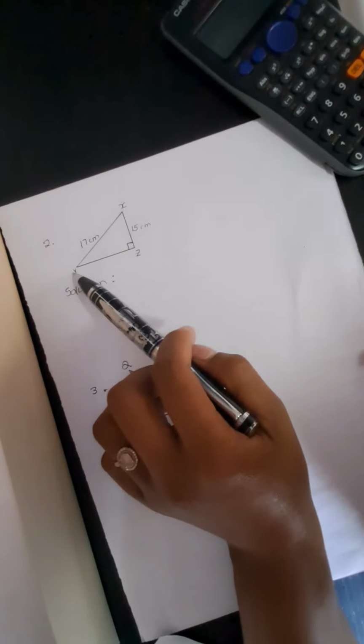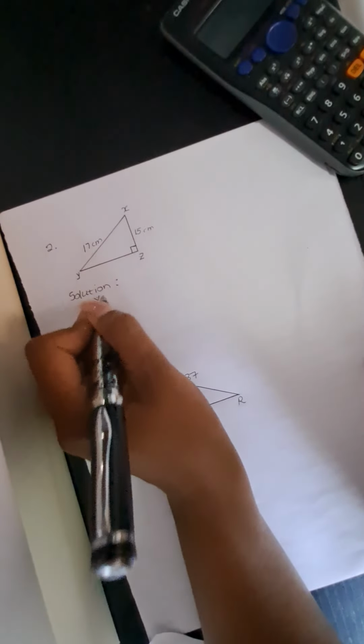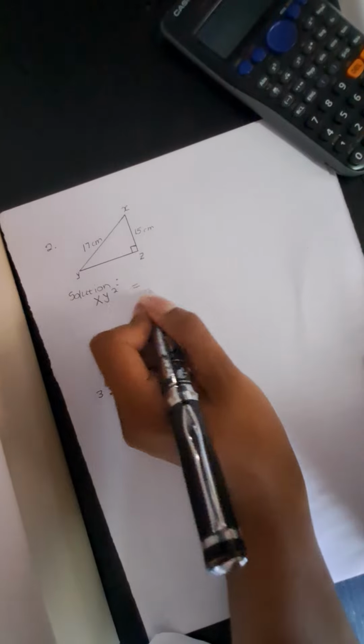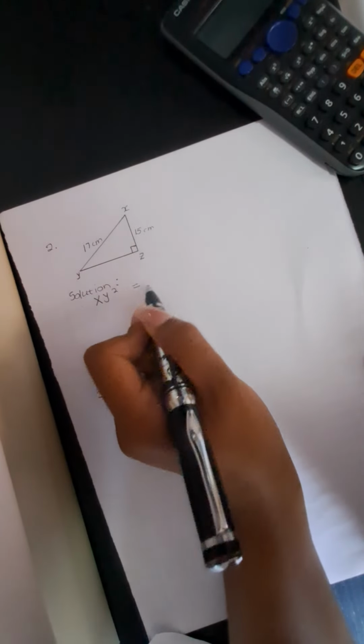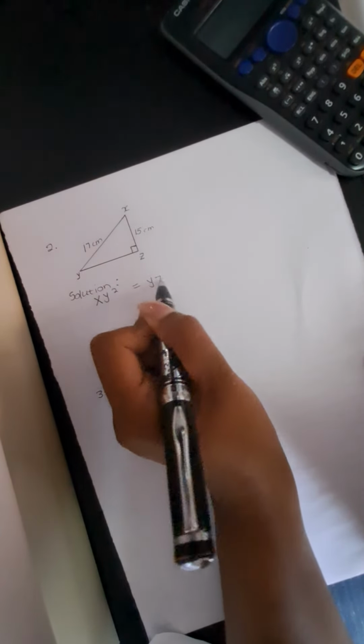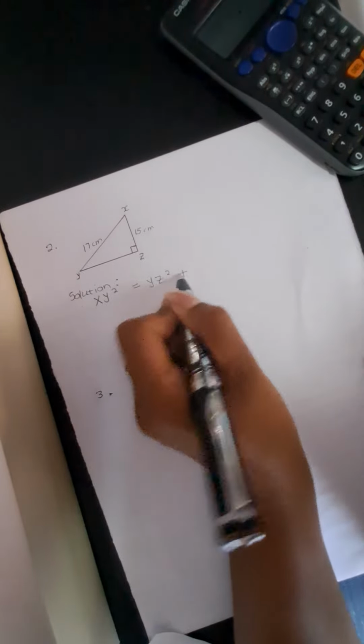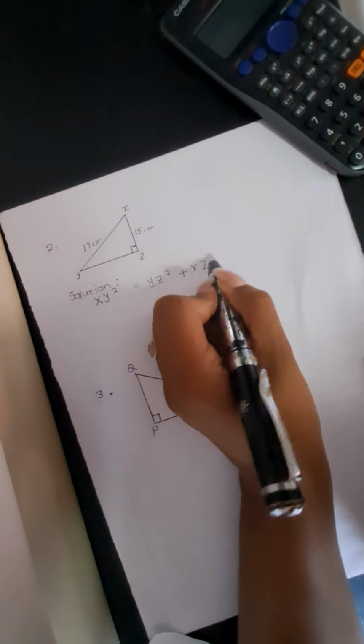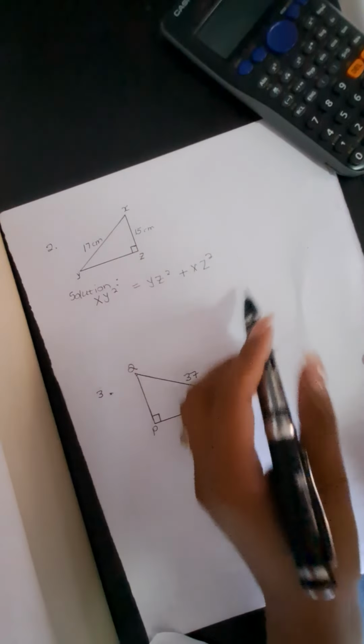So our longest side in this case is XY. So you will have XY squared is equal to YZ squared plus XZ squared, which is this side.